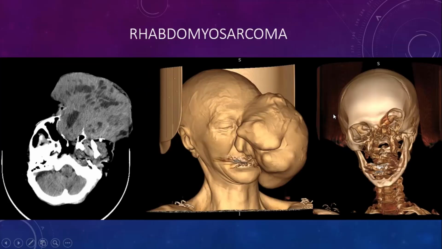This is another case of a rhabdomyosarcoma, a huge tumor that is going into the nasal cavity and destroying the facial anatomy here, with total dysmorphism of the face. And bone erosions are severely noted here.